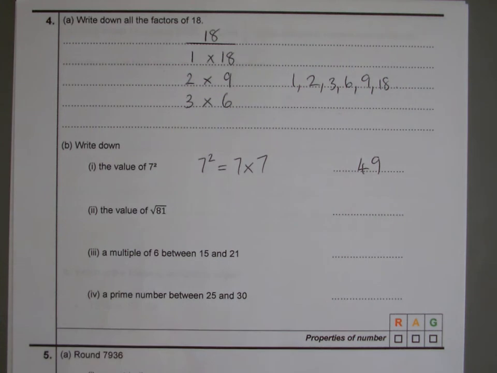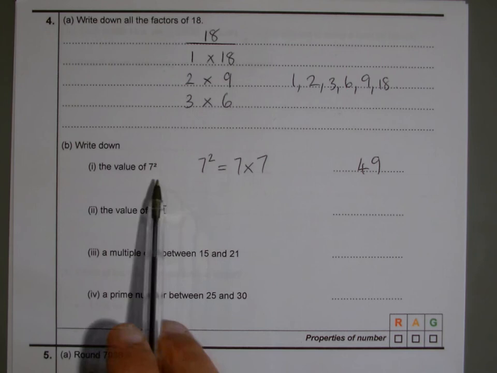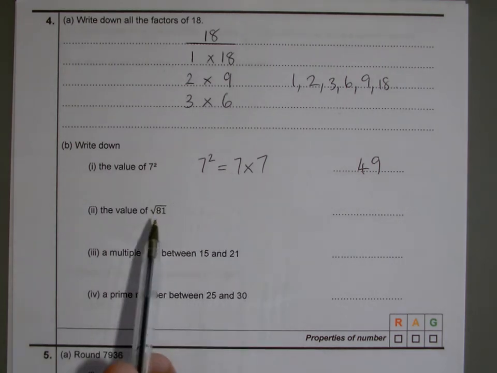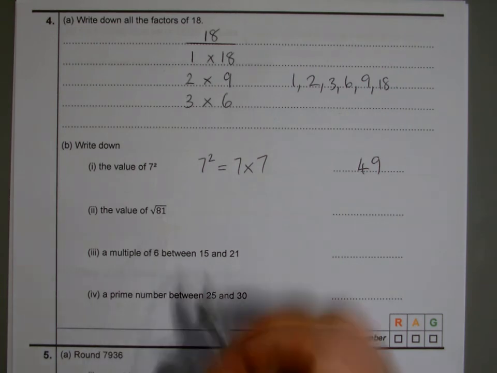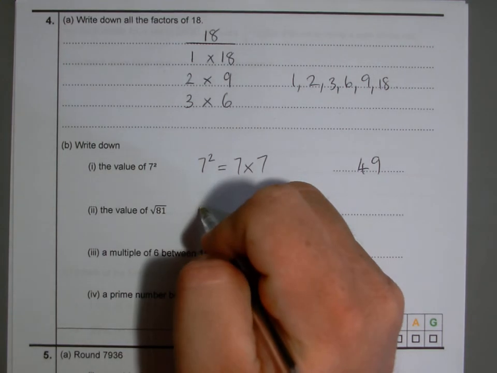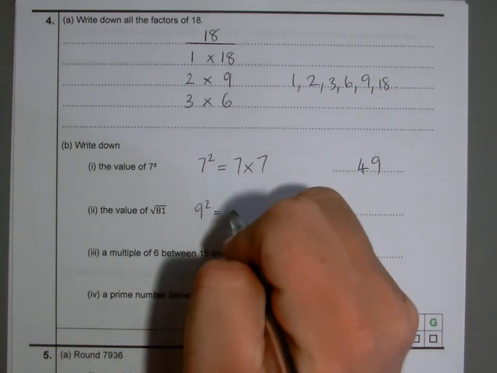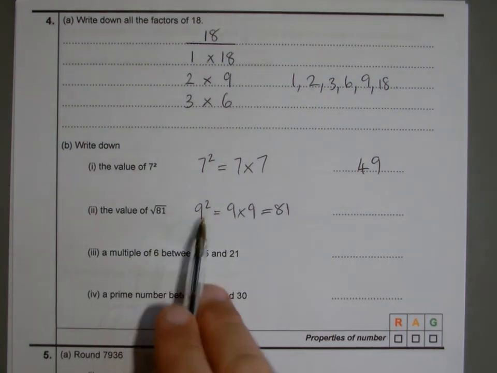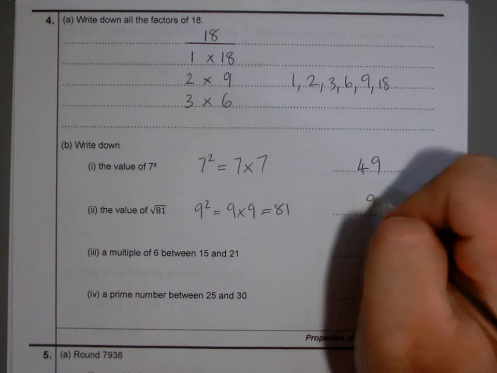Now here we've got the square root of 81. In a sense, this is the reverse process of what we've done here, because here we times the number by itself. Here we need to think, okay, what do you times by itself to get to 81? So we are rooting it to go back to that original number. What do we times by ourselves to get 81? Well, if you know your tables, we know that 9 squared is 9 times 9, of course, which is 81. So the square root of 81 is 9.